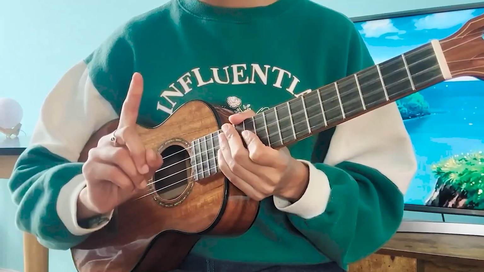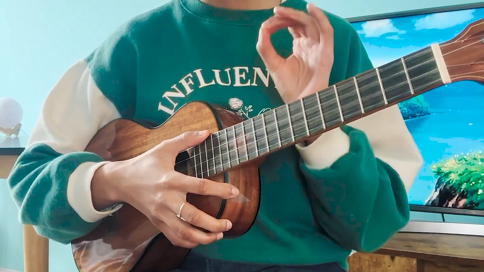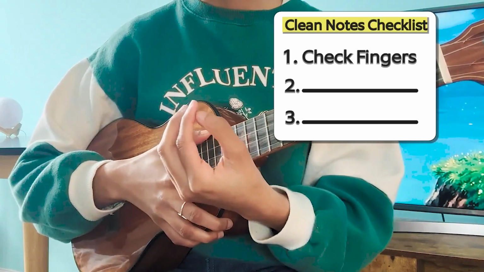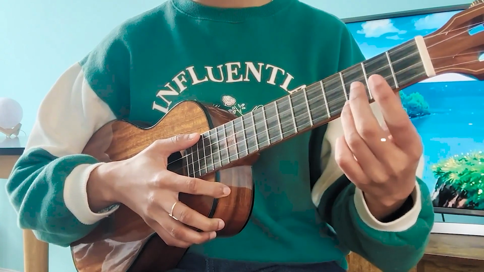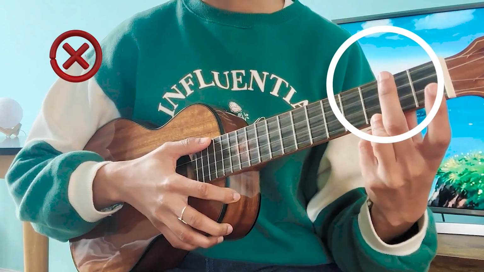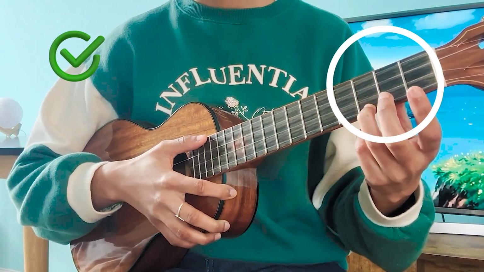So now we know how to tune the strings and how to hold the ukulele. Let's learn how to play our first ukulele chords. Before you start playing any note or chords, you need to make sure that these 3 things are in check. So my first tip is all about your fingertips. You should press the strings with your fingertips and not the pads of your fingers. This way you avoid accidentally muting other strings. Also keep your fingers curved like this. So not like that, but more like that. So only the tip touches the strings.